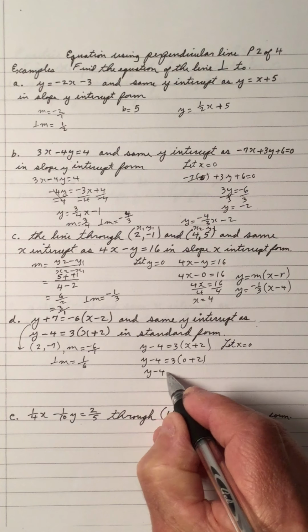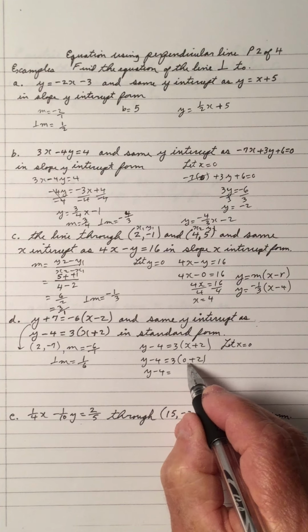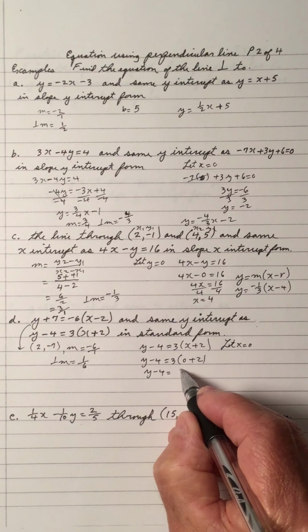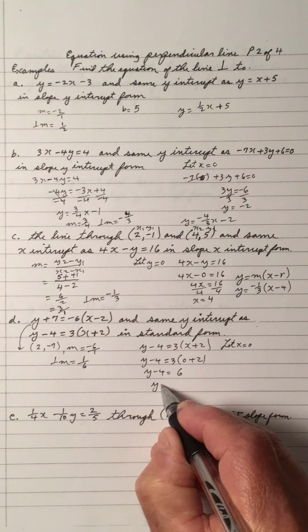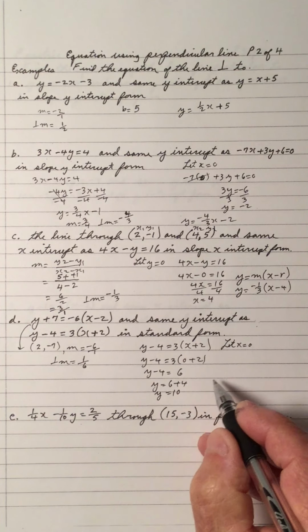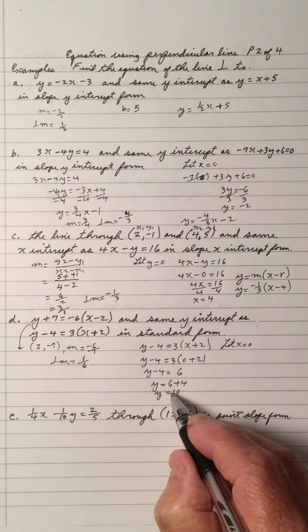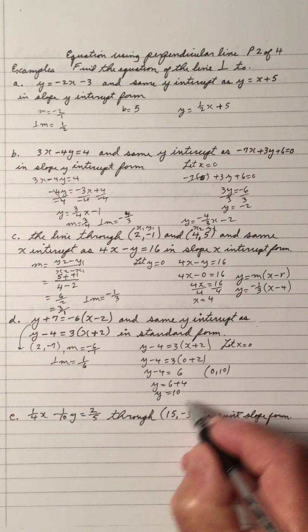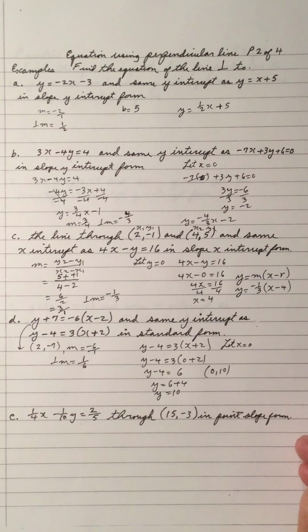When we let x equals 0, we get 0 minus 2 is negative 2, and 3 times 2 is 6, and y equals 6 plus 4, so y equals 10. So remember, we let x equals 0, so that's the y-intercept. That's (0, 10). So we want it in standard form.